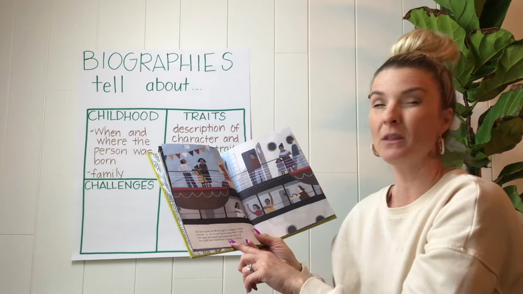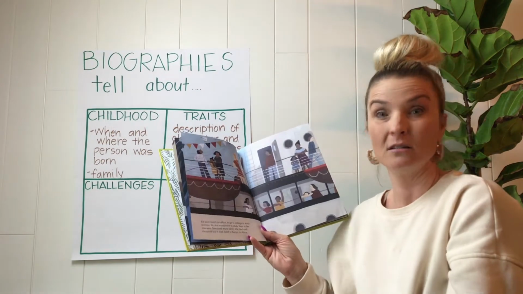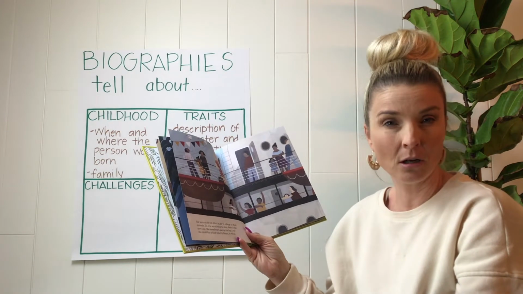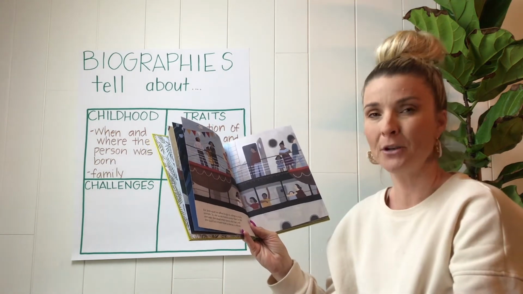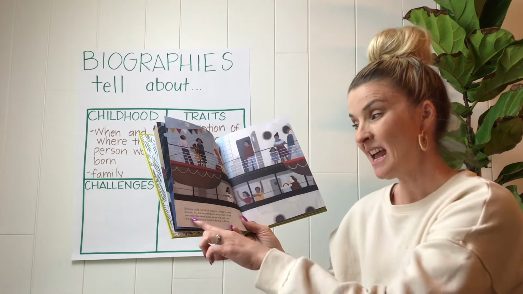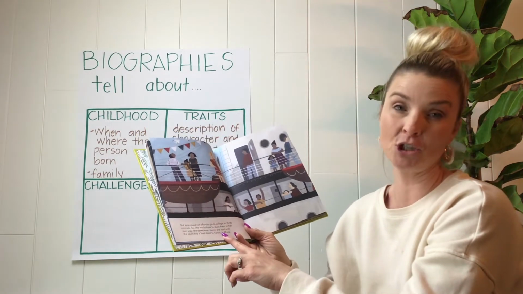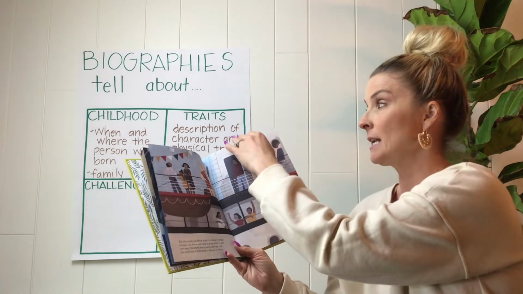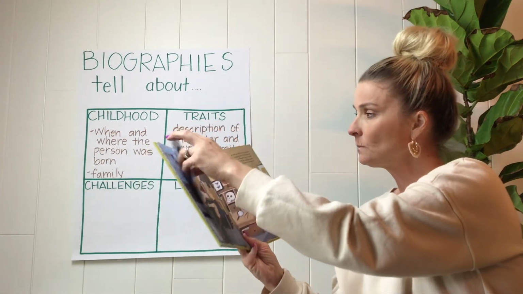That tells me something about her character. Definitely tells me that she's dedicated. Even though she couldn't go to college, she could have given up. But no, because of her dedication and how she saved every penny she had to make it happen, that tells me that Jane is a dedicated person.